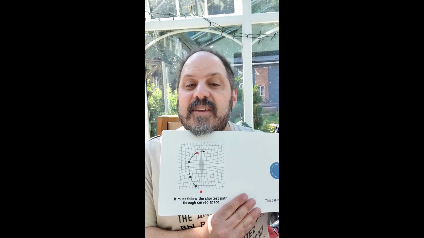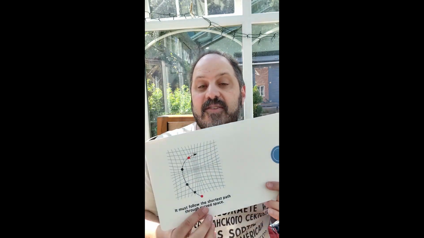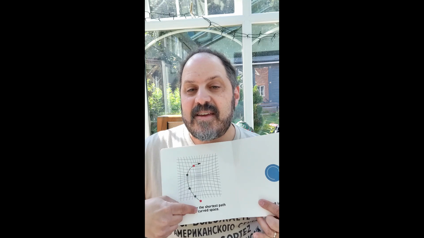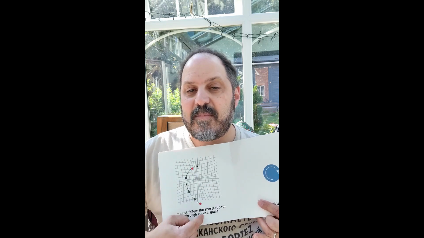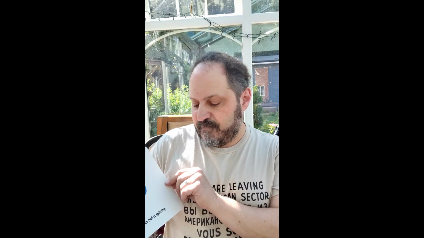And that's because it has to follow the shortest path through curved space. And there is a mass here, you just can't see it. And the particle is trying to go that way, but it ends up getting pushed around because it has to go through warped space. And the space is warped because there's mass there.